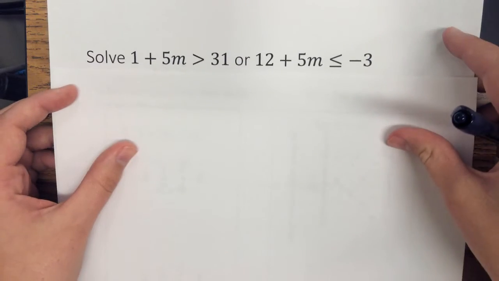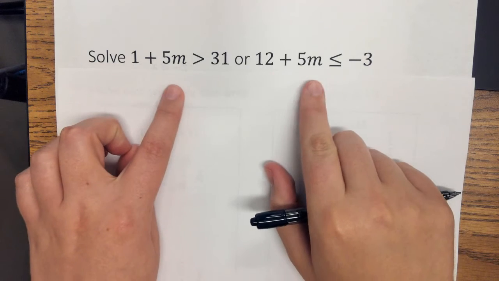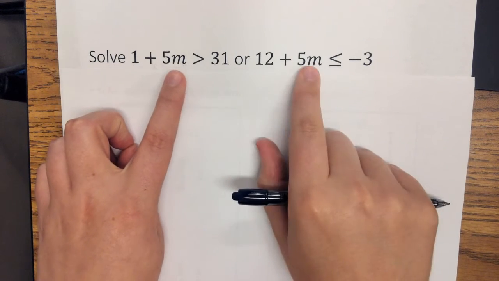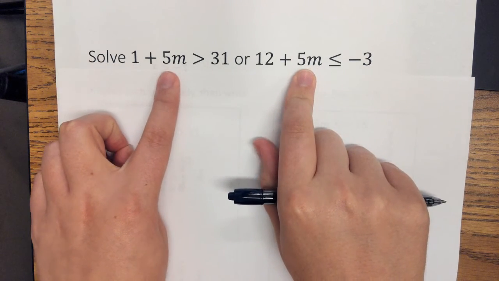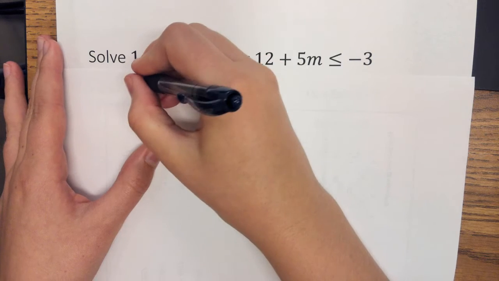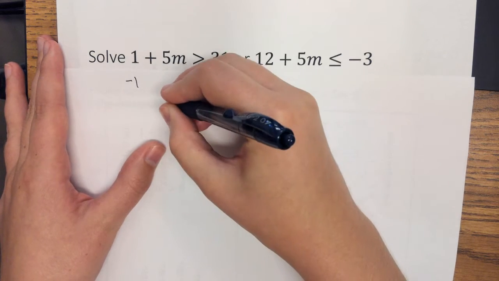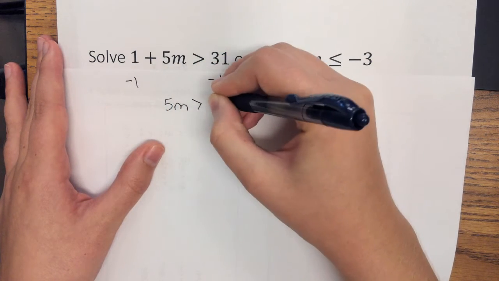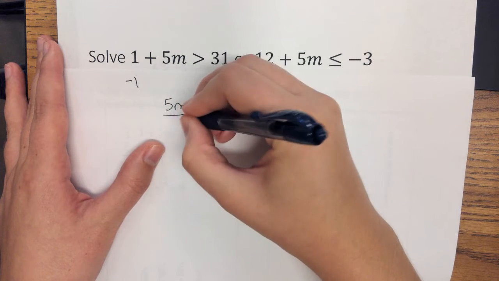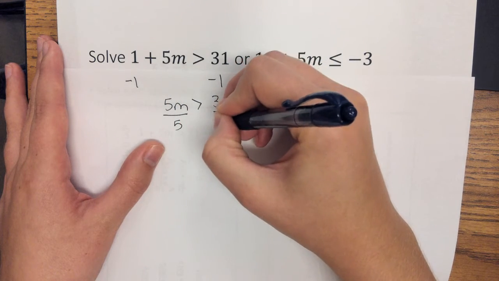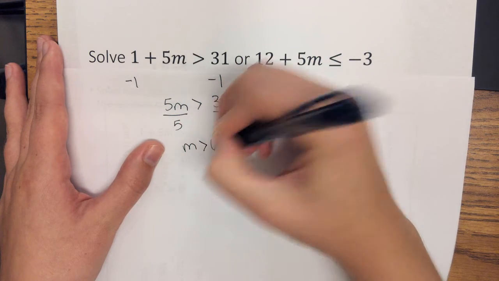Now for an "or," it's just like in English class, one or the other has to be true. I still just have two inequalities separated by an "or," and I'm just going to solve them both separately, just like we did yesterday. So I'm going to subtract 1 from both sides on this one. So 5m is greater than 30. And I'm going to divide by 5. So m is greater than 6.